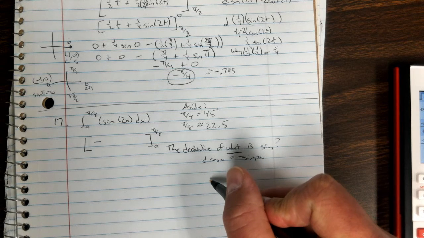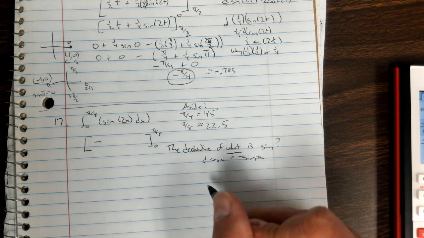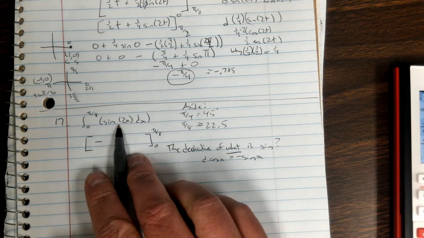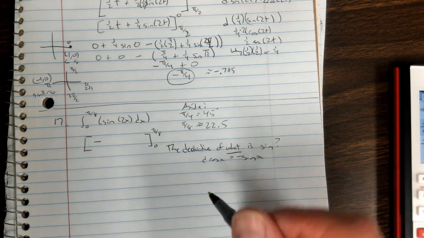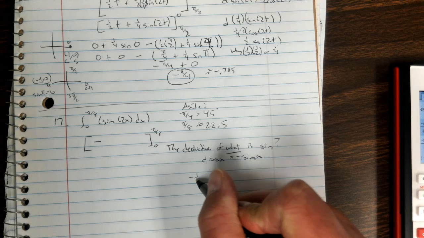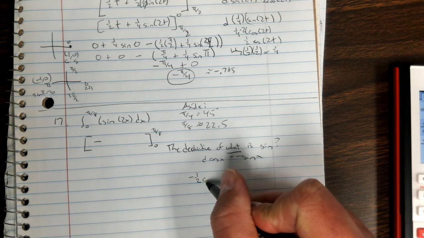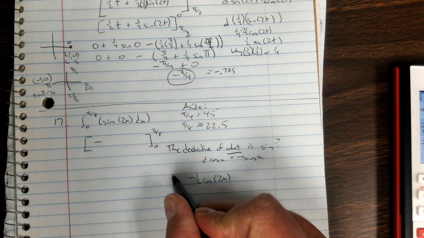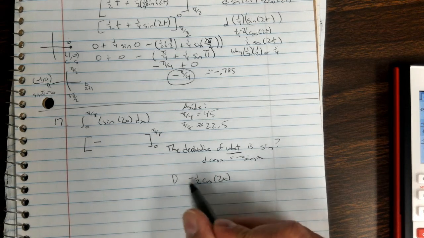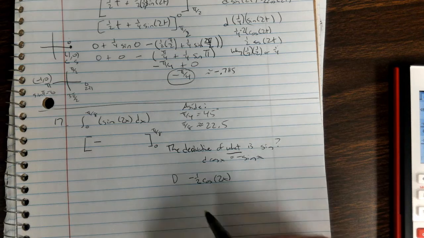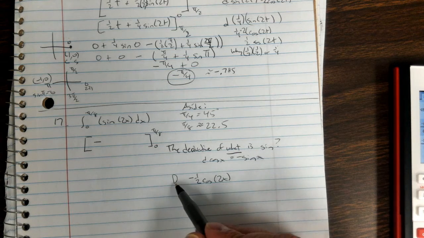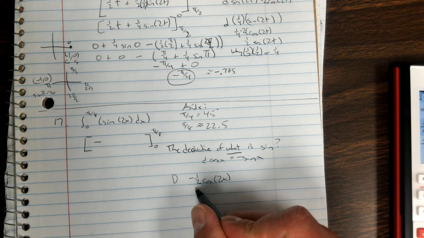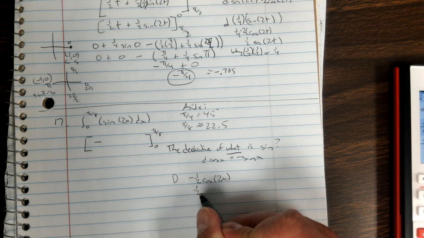And if we want guess and check on this, if it's 2, then let's try with a half. Negative a half cosine 2x. Okay, so let's do the derivative of this and see what we get. So the derivative of negative a half cosine 2x would be a half.